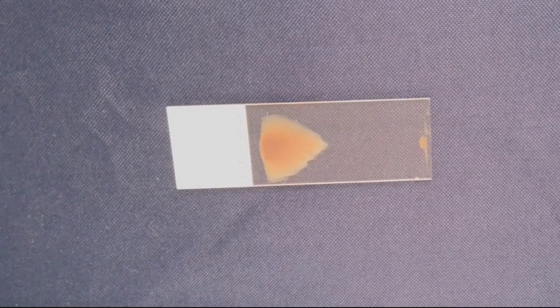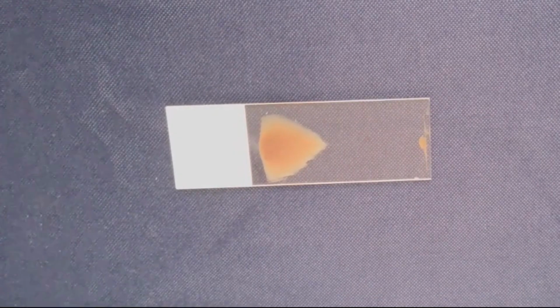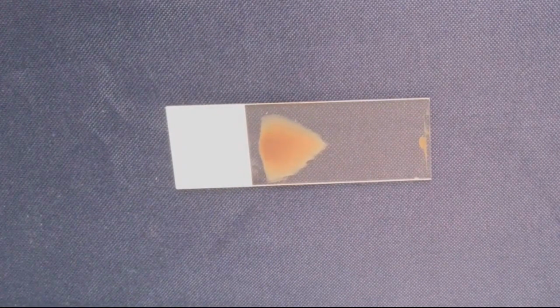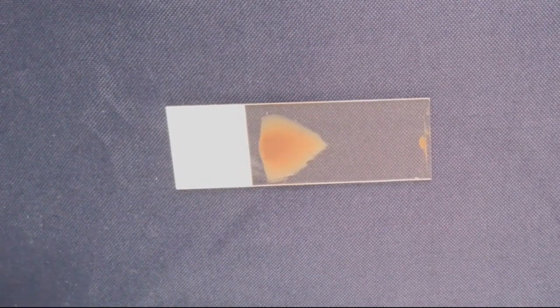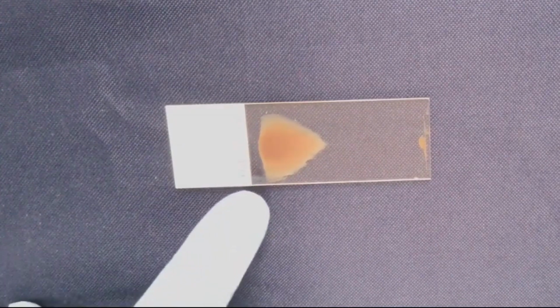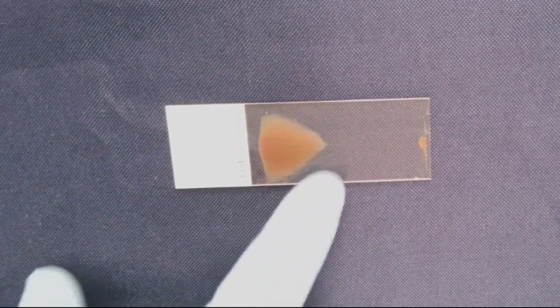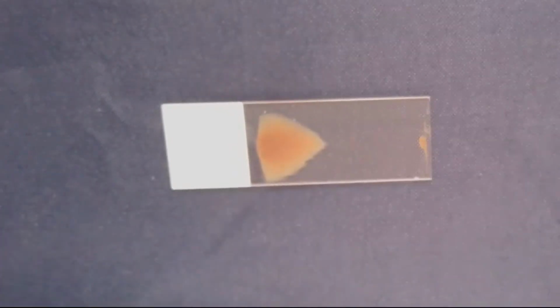Here with this first slide, you can see a very short, thick smear with little to no monolayer. It could have been caused by many things, from the angle of the pushing slide being too great, using too much pressure, or simply allowing the blood to sit for too long and begin clotting before making the slide.